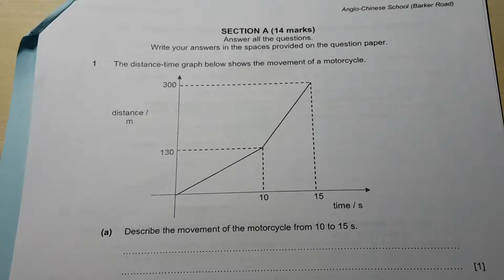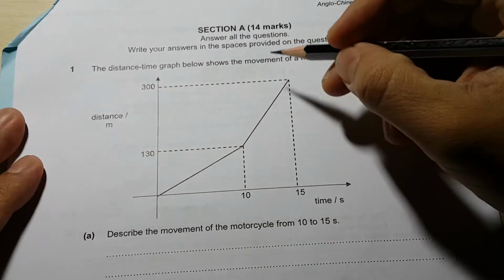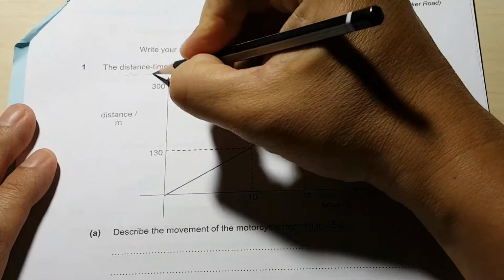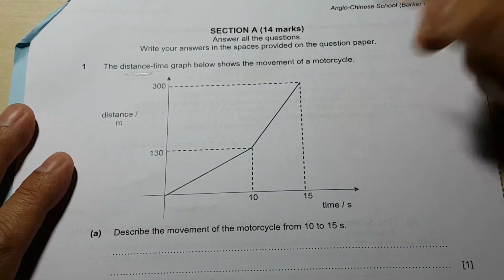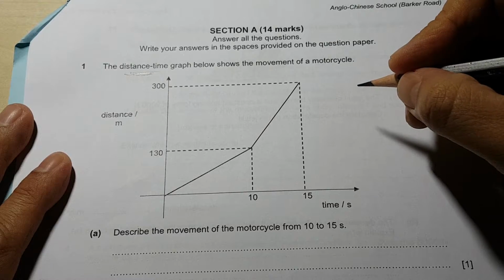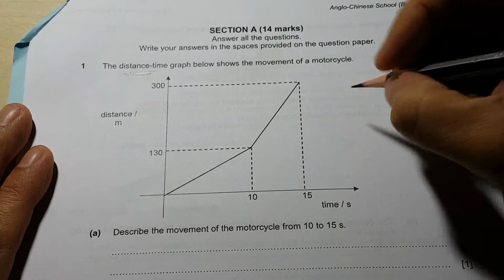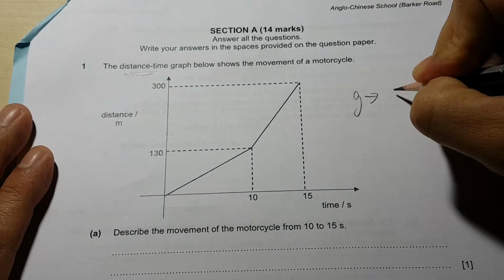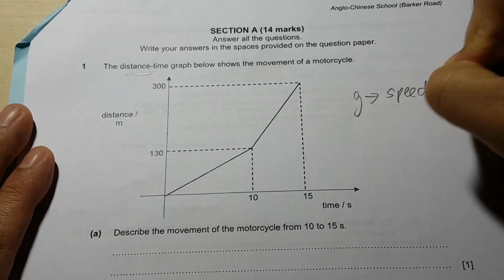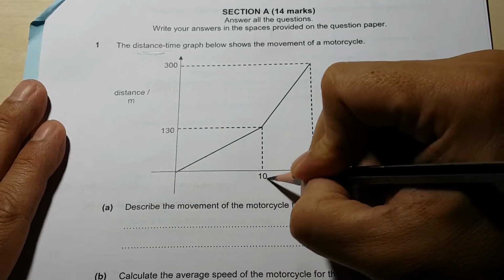Now let's look at paper 2 for the mid-year exam. The first question in section A is a distance-time graph. When they tell you it's a distance-time graph, the first thing you have to know is what it tells you. It tells you two things. First, other than the distance and the time, the gradient gives me the speed.